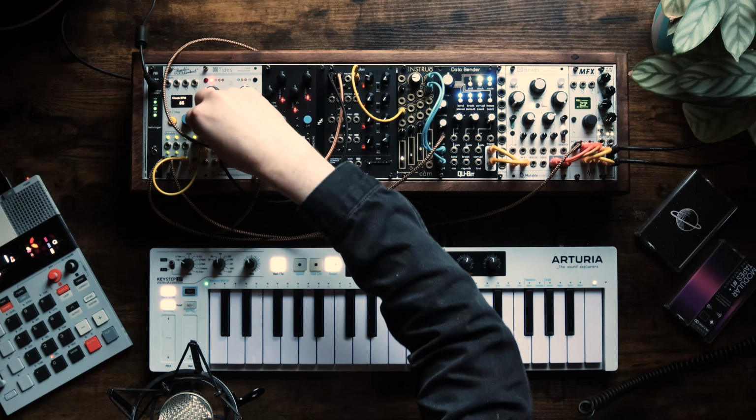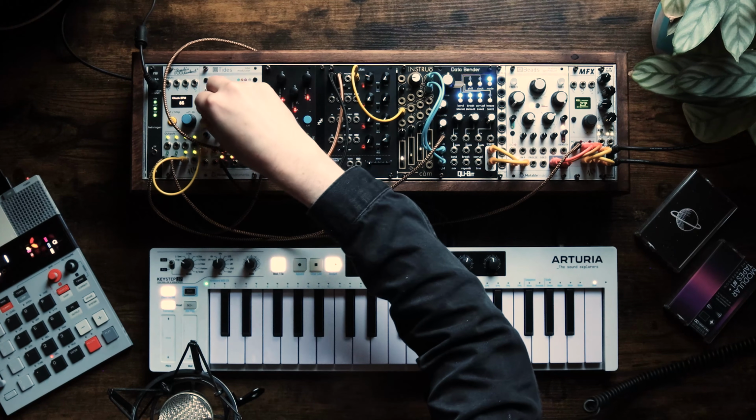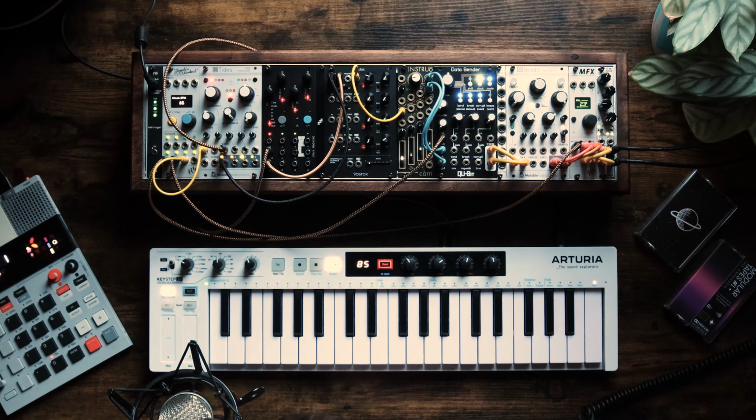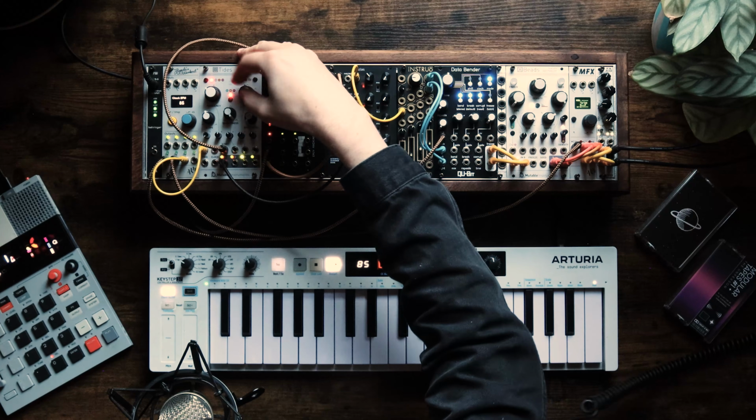I really like that. And the shape control is quite cool as well.